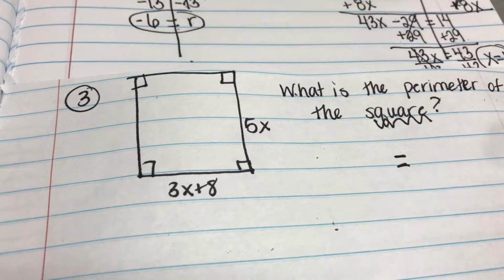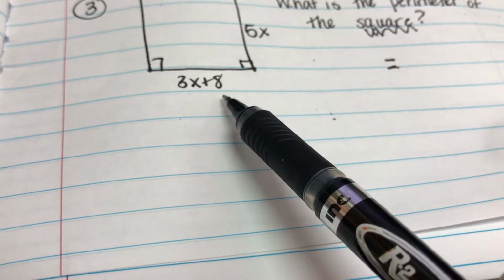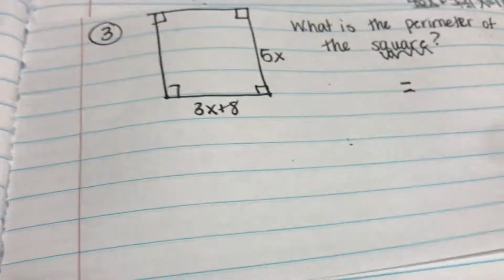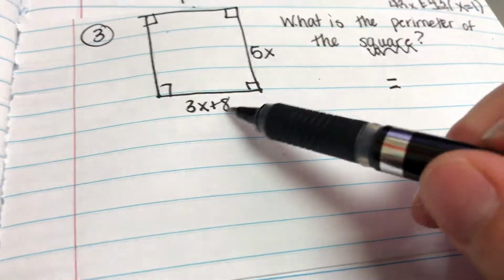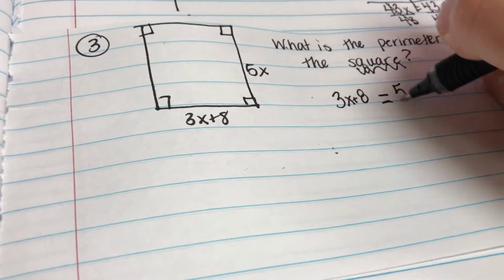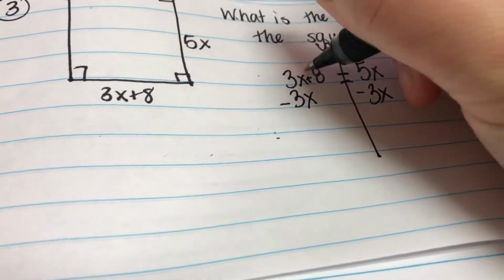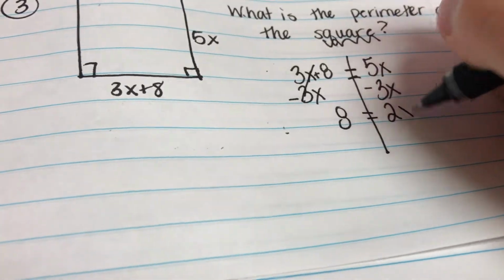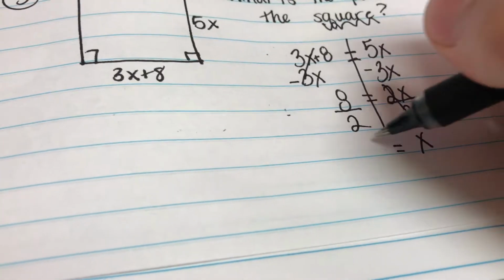So when I set up this equation, I know that 3x plus 8 is equal to 5x. These are the same. Now I can go back and find out what the perimeter is later, but I at least need to solve for x. So I'm going to say 3x plus 8 is equal to 5x. Pretty simple. Now I'm going to draw my line. The x's that have the most are 5, so I'm going to cancel out these 3 x's. So I'm left with 8 equals 2 x's. And then I divide by 2 on both sides to get that x equals 4.